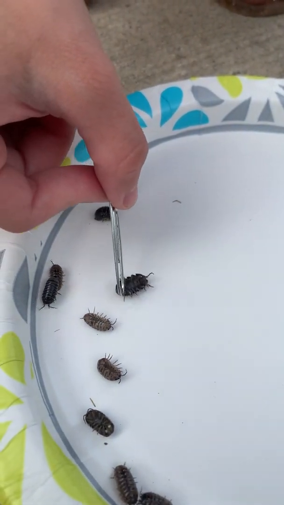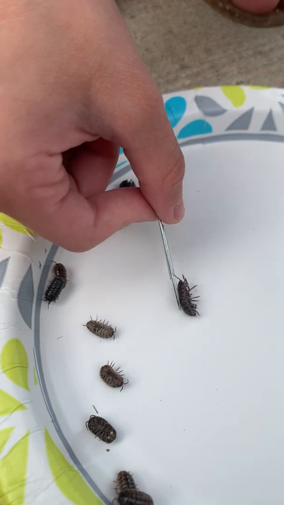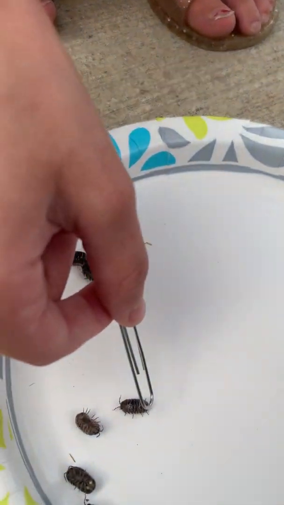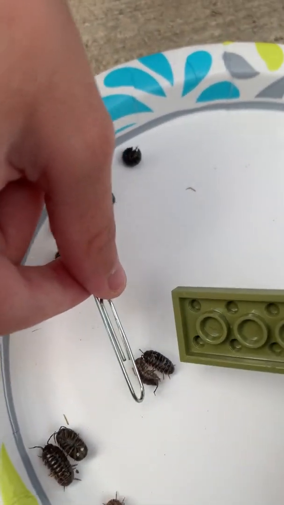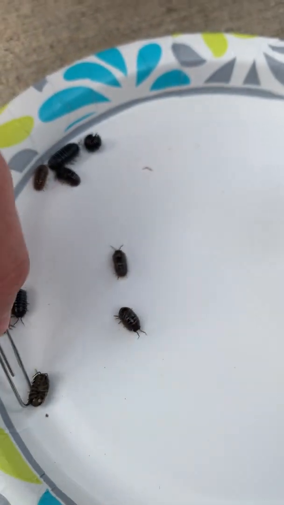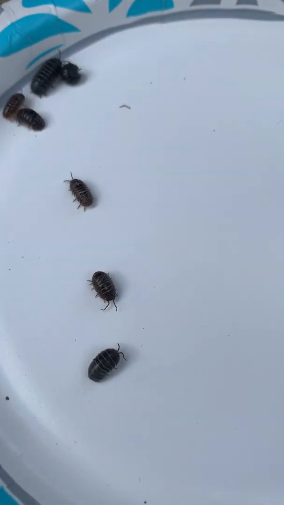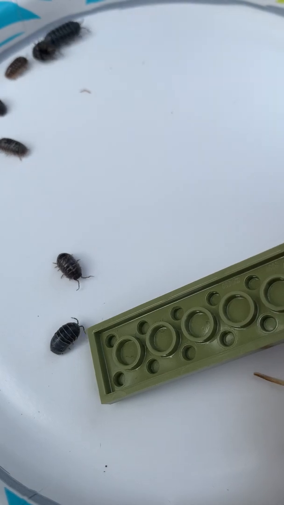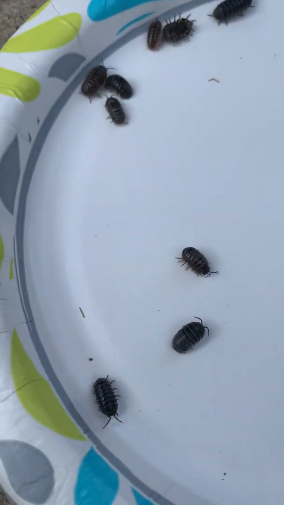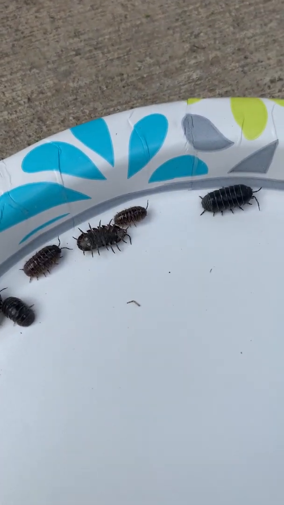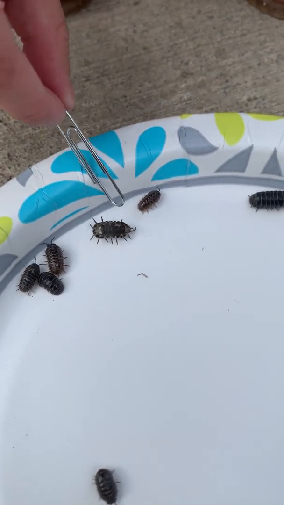Sorry, I'm just helping this little one. You can tell it's an isopod because, I'm going to use this Lego to help me point, they have these sections on their body. See those lines? Those are different sections on their body. And these little things coming out of their head are their antennas and their legs. Oh, that one's upside down. Sometimes they can roll into a ball.